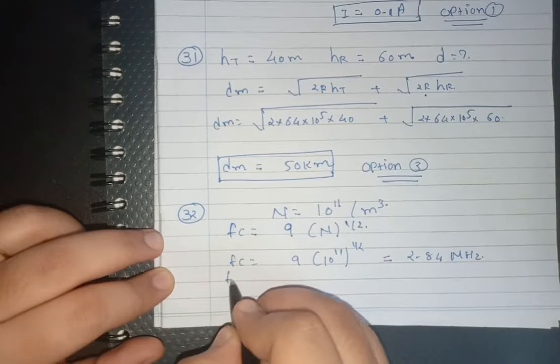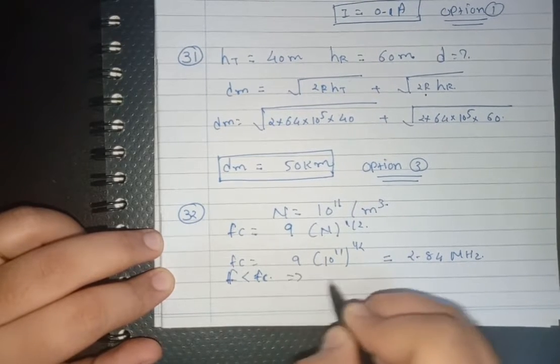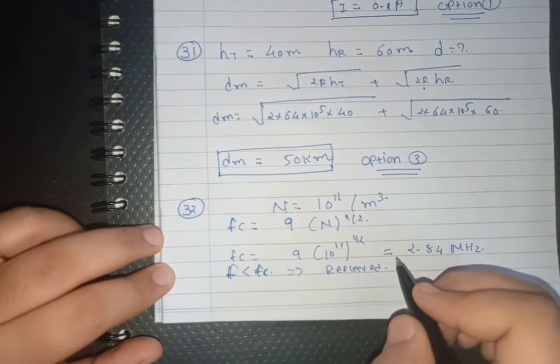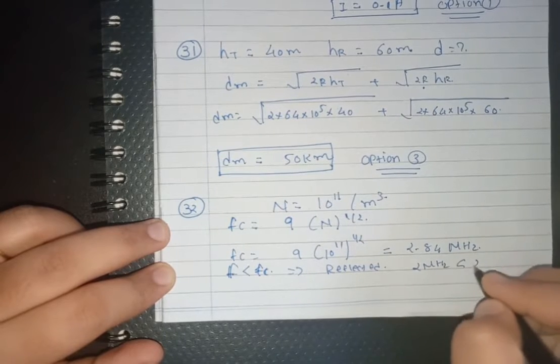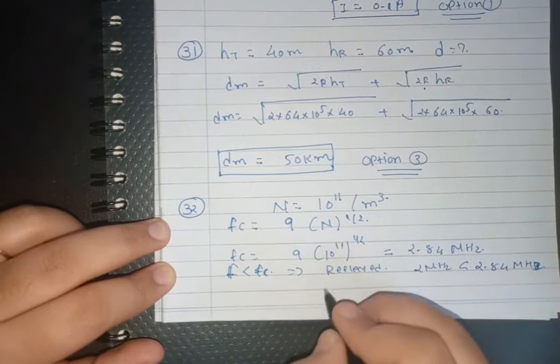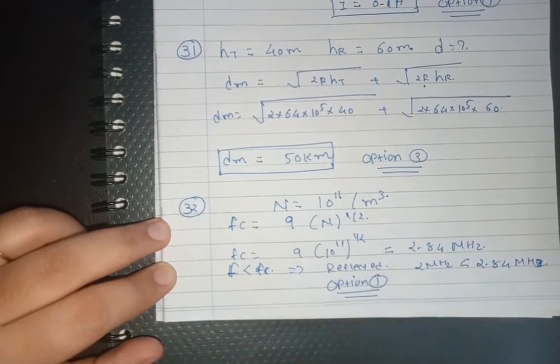So the frequency having value less than Fc will get reflected. So among the given option, 2 megahertz is less than 2.84 megahertz. So option 1 is correct option.